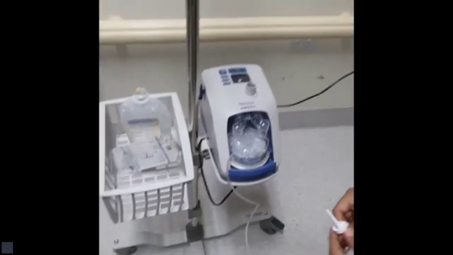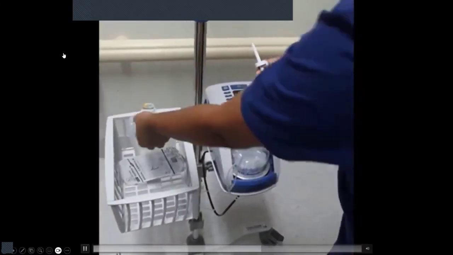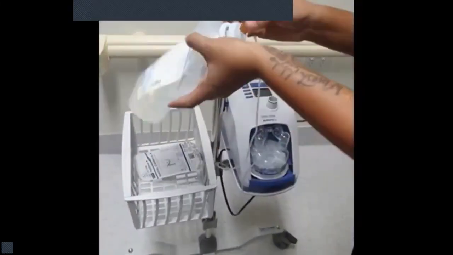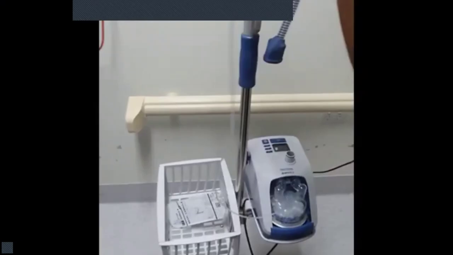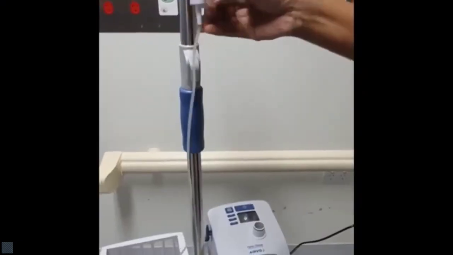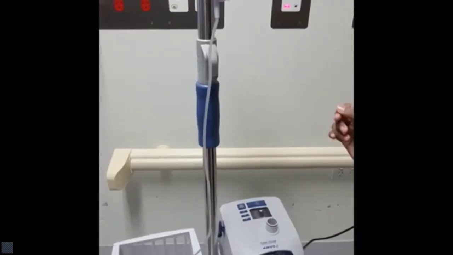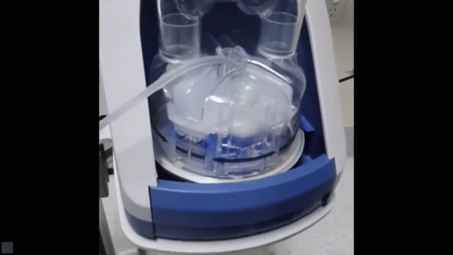So once that's done, we'll attach the water supply tube spike into the bag of our sterile water. Cap on the side of the bag spike. And then we'll ensure that the bag of sterile water is 20 centimeters above the humidifier.